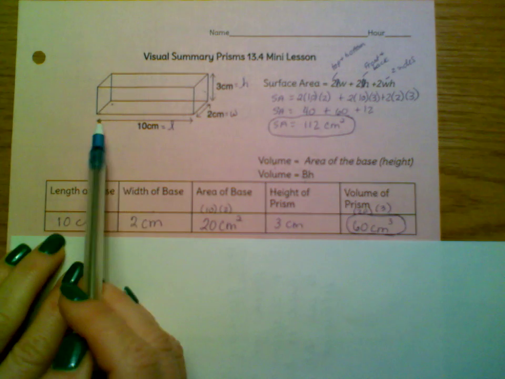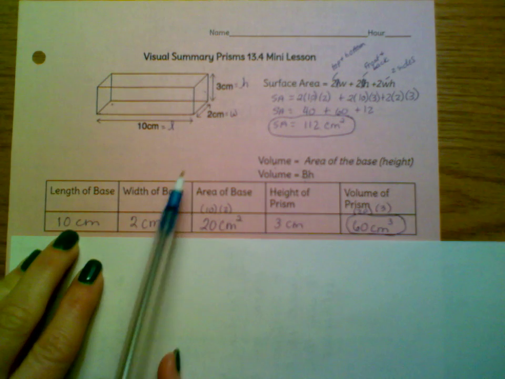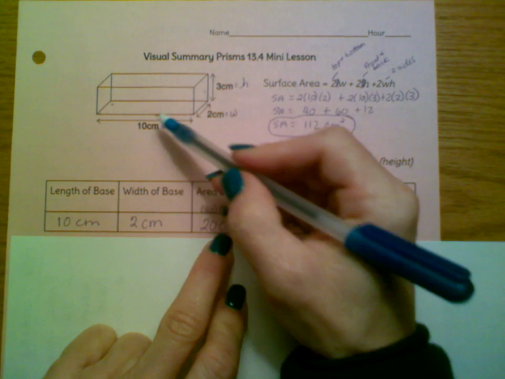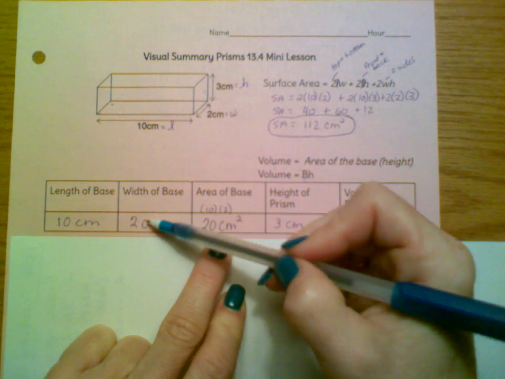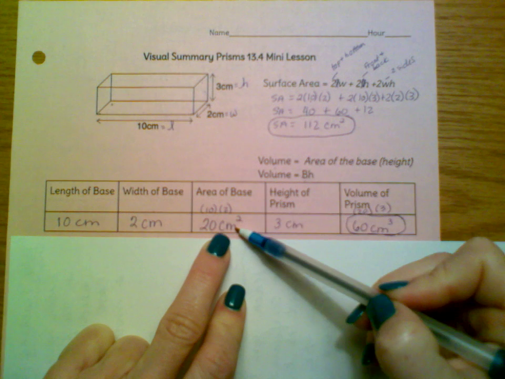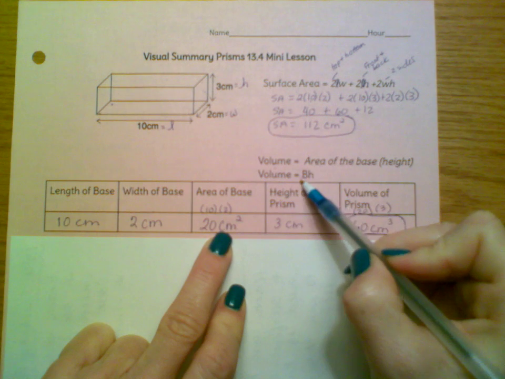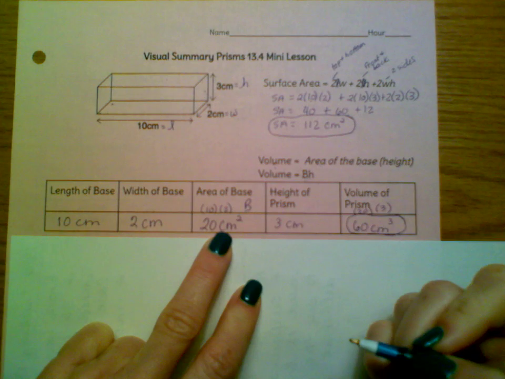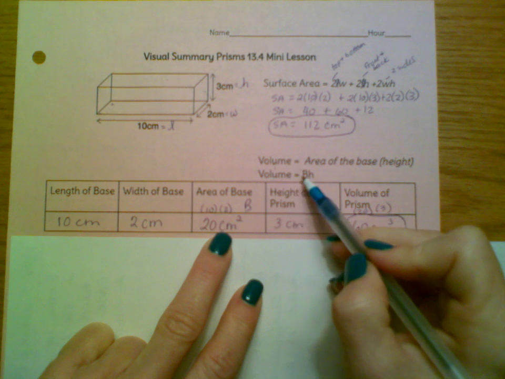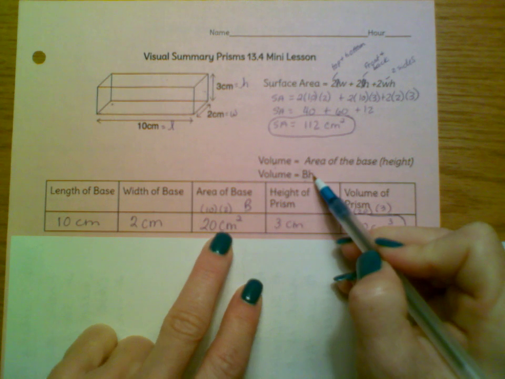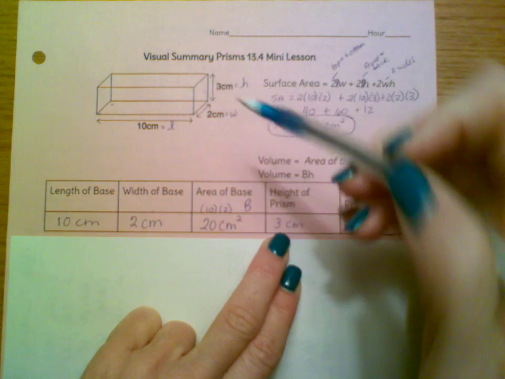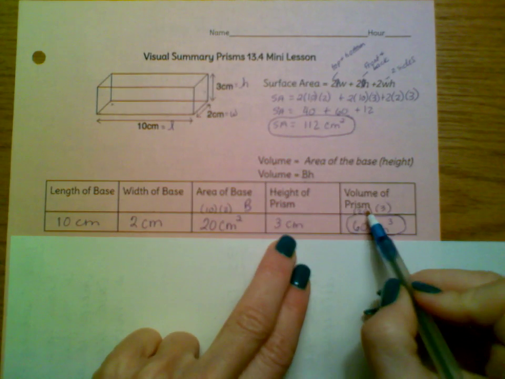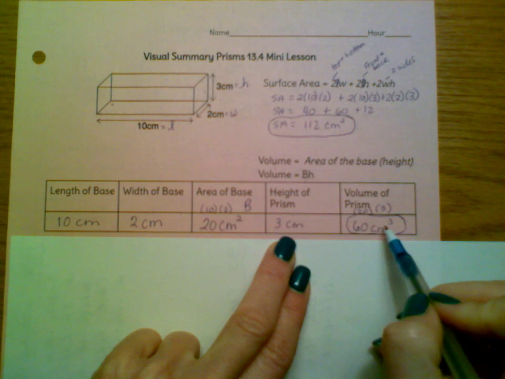So the length of the base, we already said, was 10. The width of the base is 2. So the area of the base, this bottom piece, is length times width. So I get 20 centimeters squared. That's this part of the formula, area of the base. So this is the capital B in my formula. Now it says take the area of the base times the height of the prism. Height of my prism is 3. So the area of the base times the height of the prism, so 20 times 3, 60, and volume is always in cubic units.